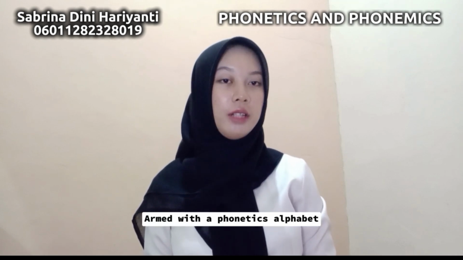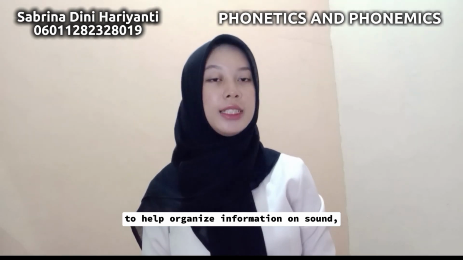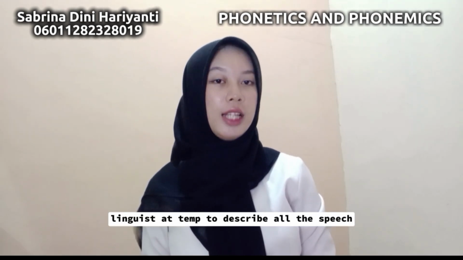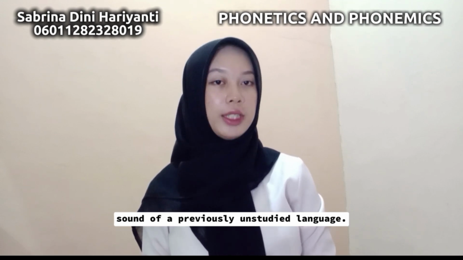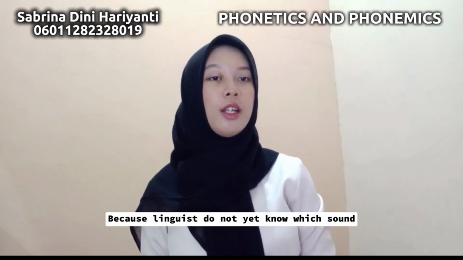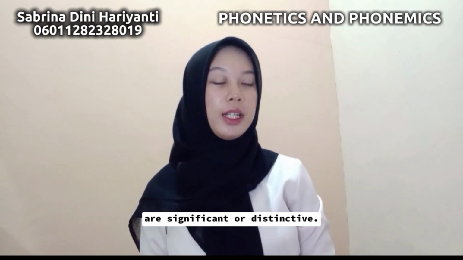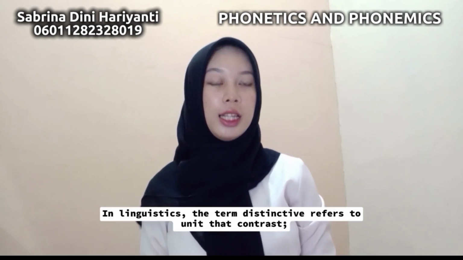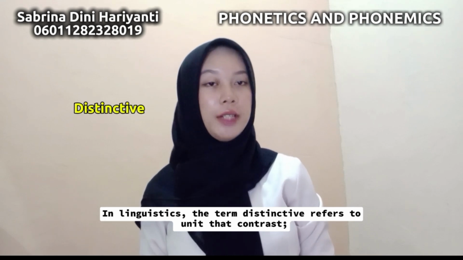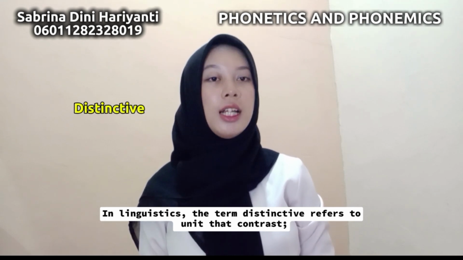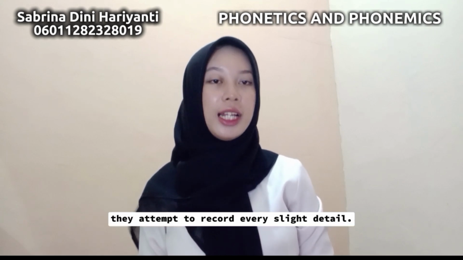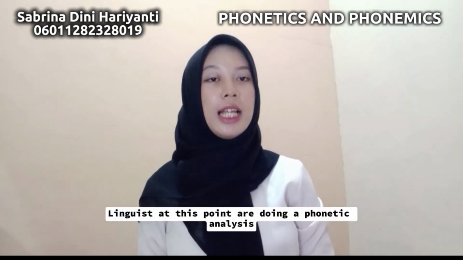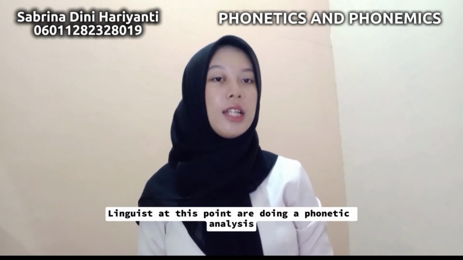Armed with a phonetic alphabet to help organize information on sound, linguists attempt to describe all the speech sounds of a previously unstudied language. Because linguists do not yet know which sounds are significant or distinctive. In linguistics, the term distinctive refers to units that contrast, that is, change meaning when substituted for each other. They attempt to record every slight detail.